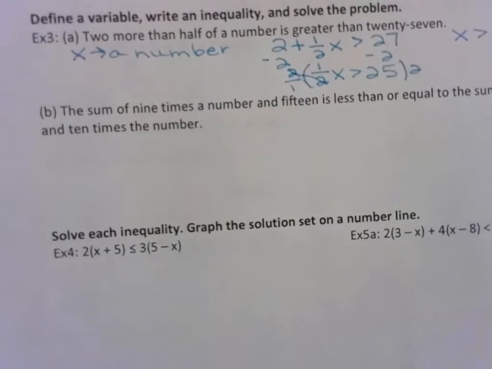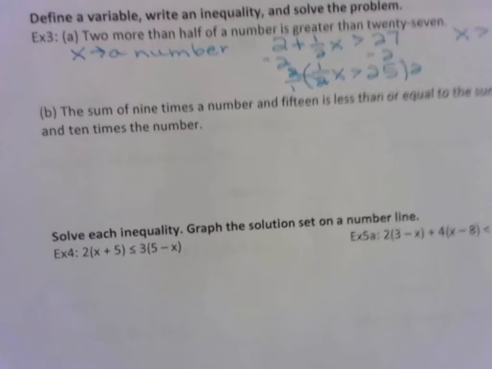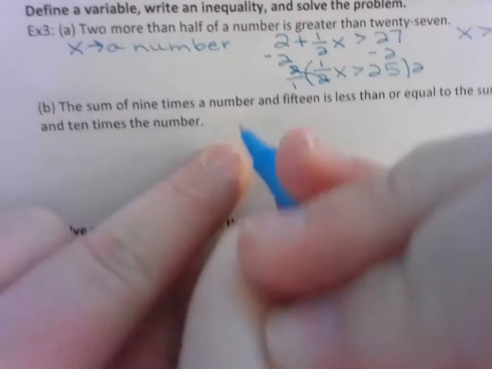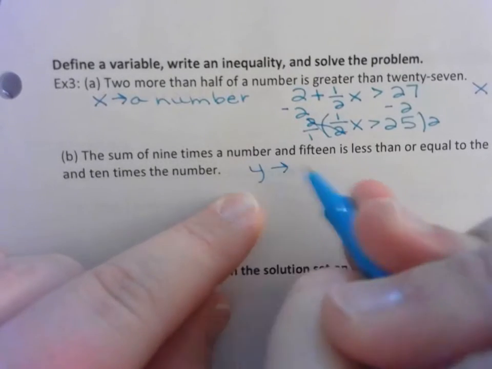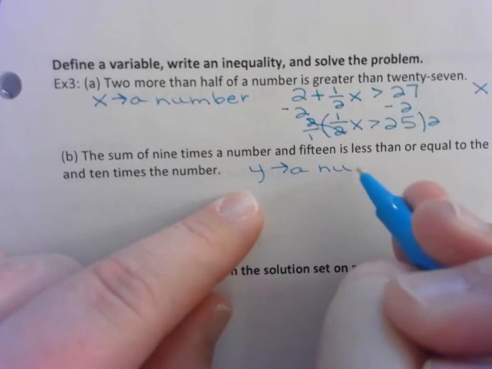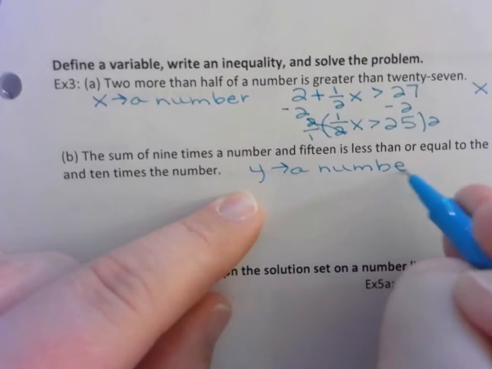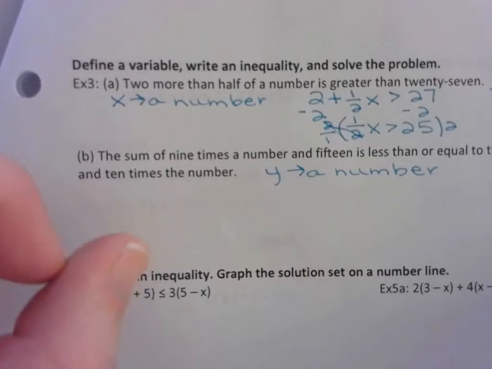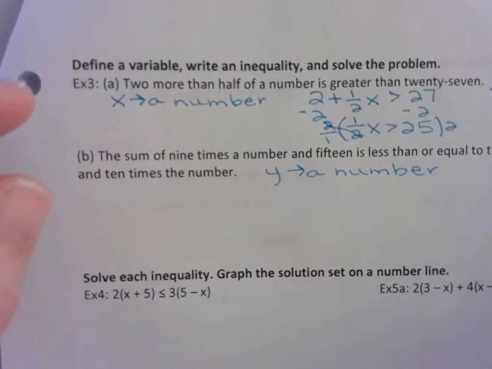So as I look at B, the sum of 9 times a number and 15 is less than or equal to the sum of 24 and 10 times the number. Let's do y this time, it doesn't matter. So y is going to represent a number. Define the variable. Y is the number. And then we need to set up an inequality. The sum of 9 times a number and 15.